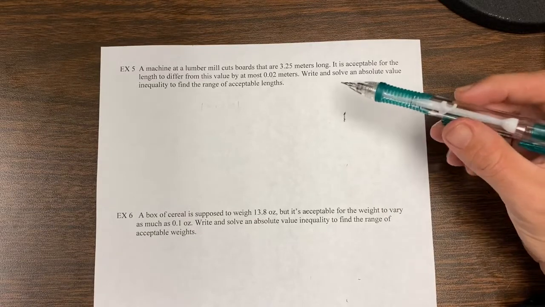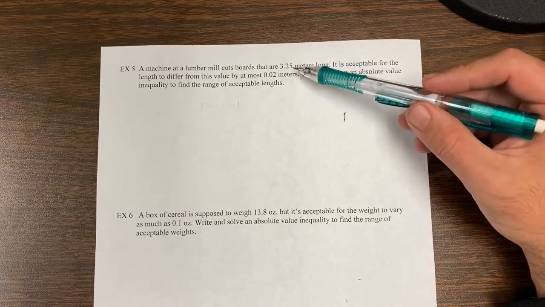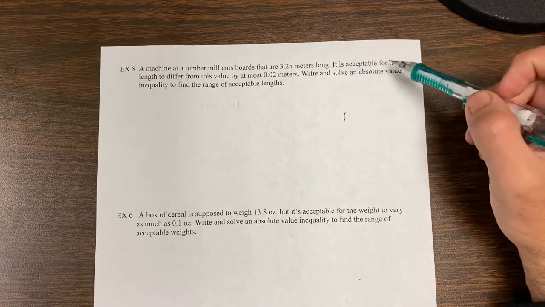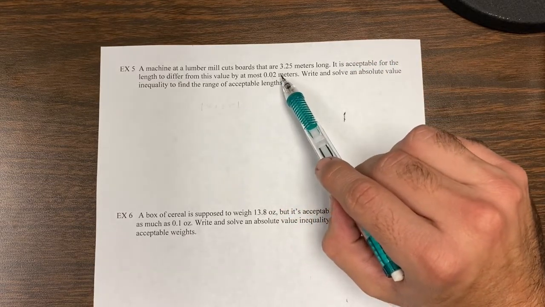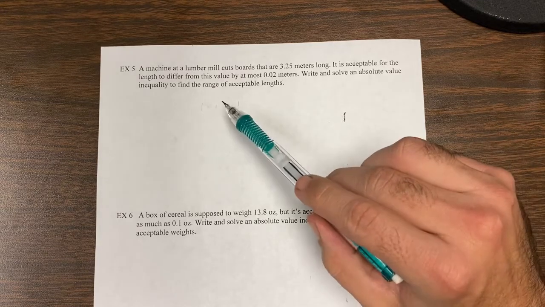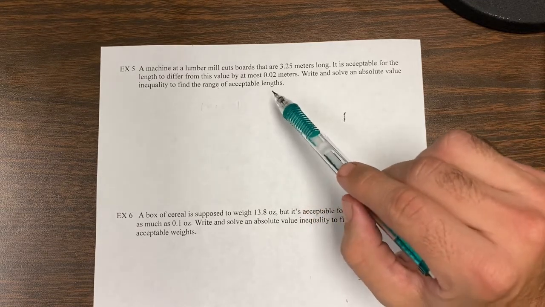All right, now on to some word problems. A machine at a lumber mill cuts boards that are 3.25 meters long. It is acceptable for the length to differ from this value by at most 0.02 meters. Write and solve an absolute value inequality to find the range of acceptable lengths.